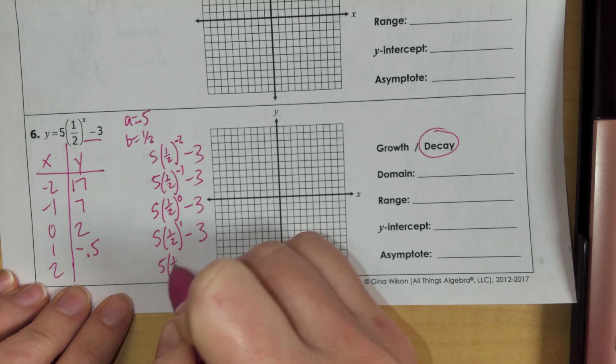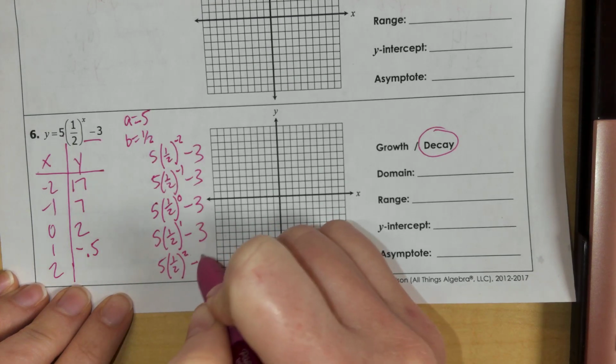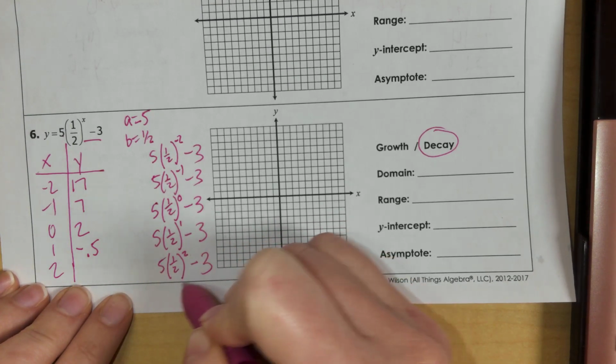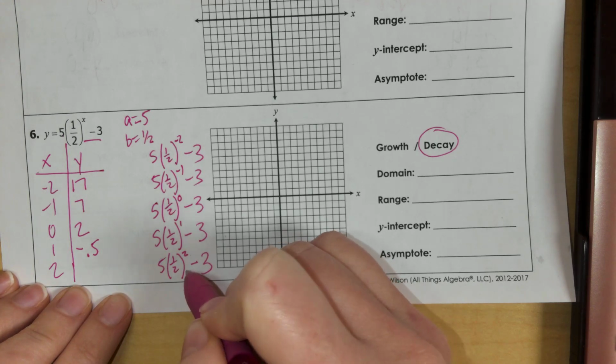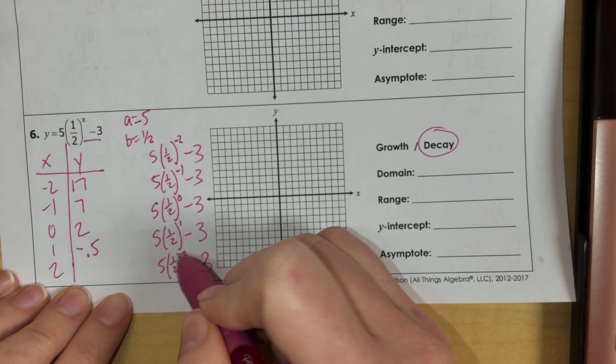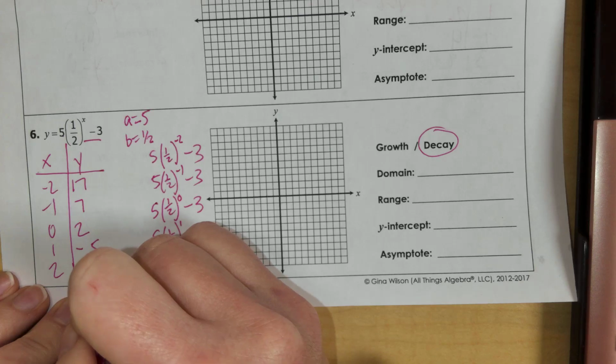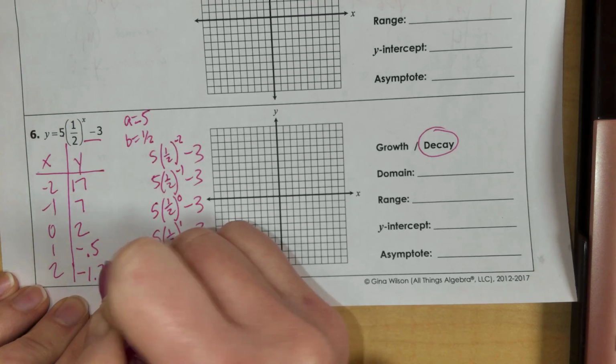And then finally 5 times 1/2 raised to the 2nd power minus 3. This is where we're going to be getting into those smaller numbers, because we had a smaller number and we're raising it to a power, which will continue to make it smaller. So we have -1.75 here.